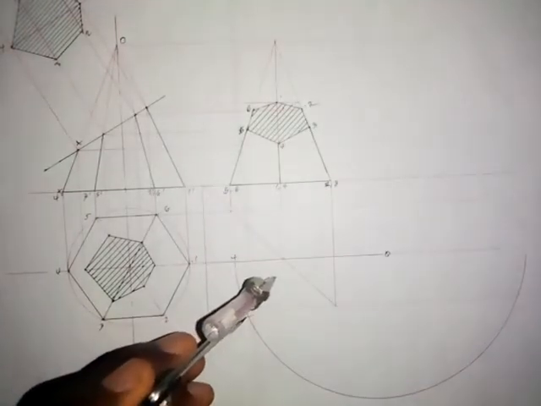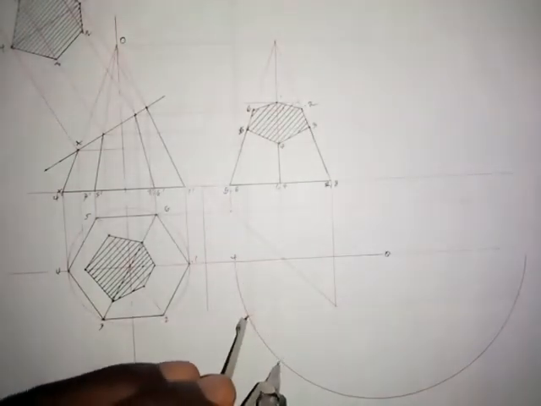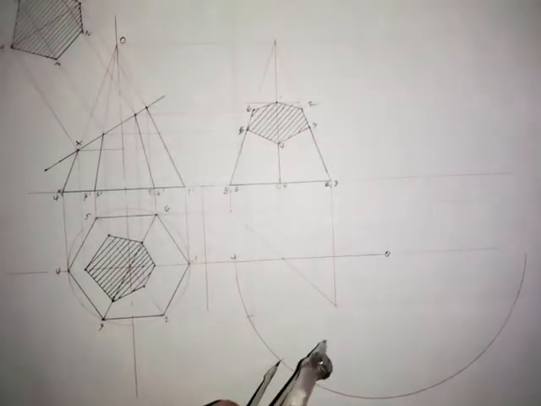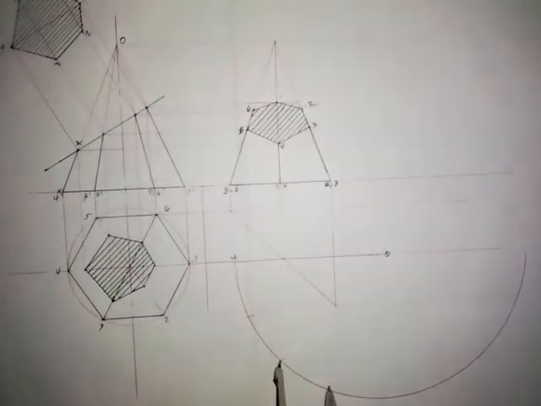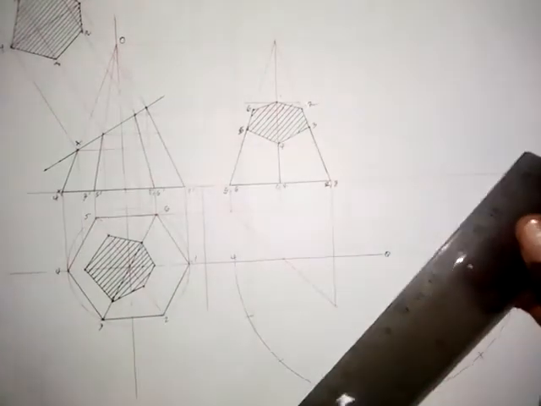So then you bring it here. This is 2. Then you bring it here. This is 3. Bring it here. This is 4. So you put it here. This is 5. And you put it here. This is 6.